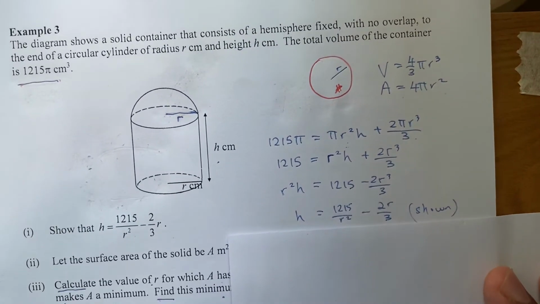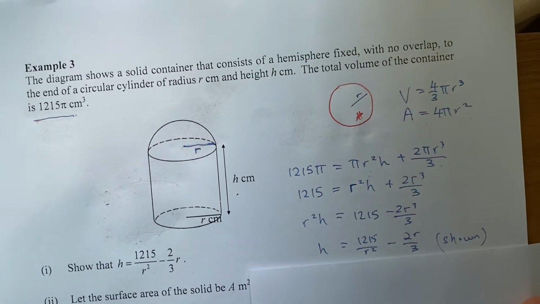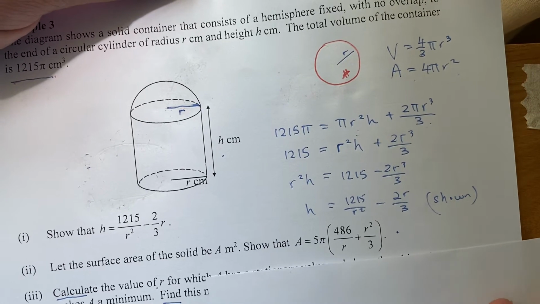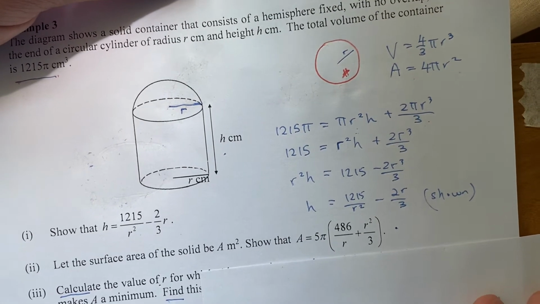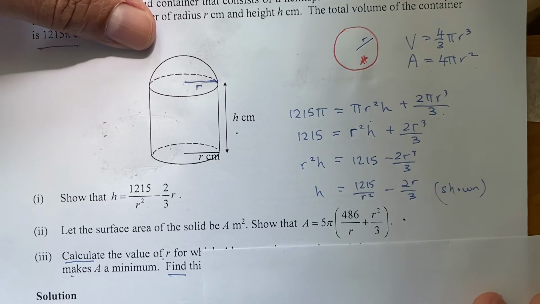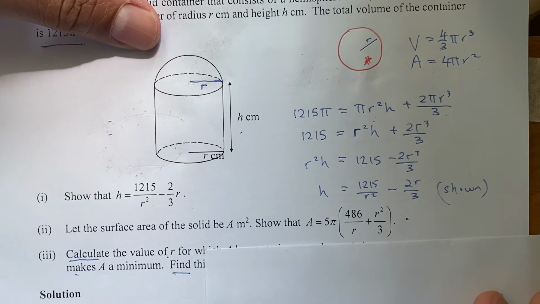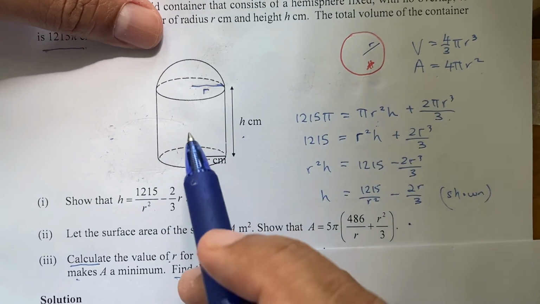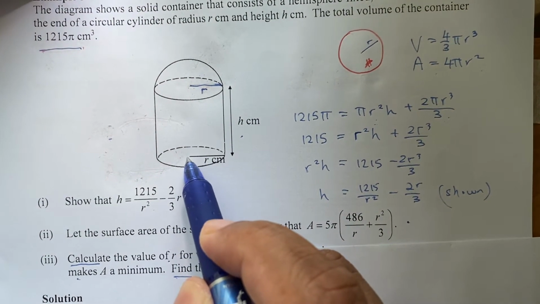Okay, let's see part 2. We are going to show that the surface area of the container is given by this. Now, what shall we do? We notice that the area of the container is given in 3 parts. We can actually divide into 3 parts.